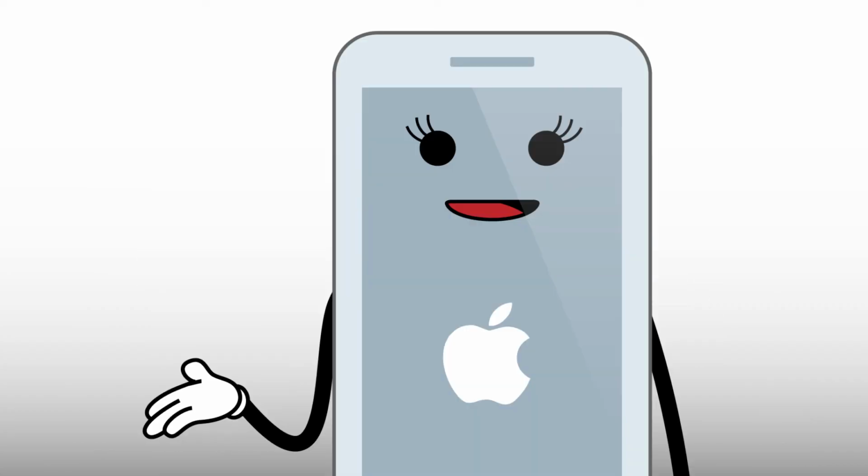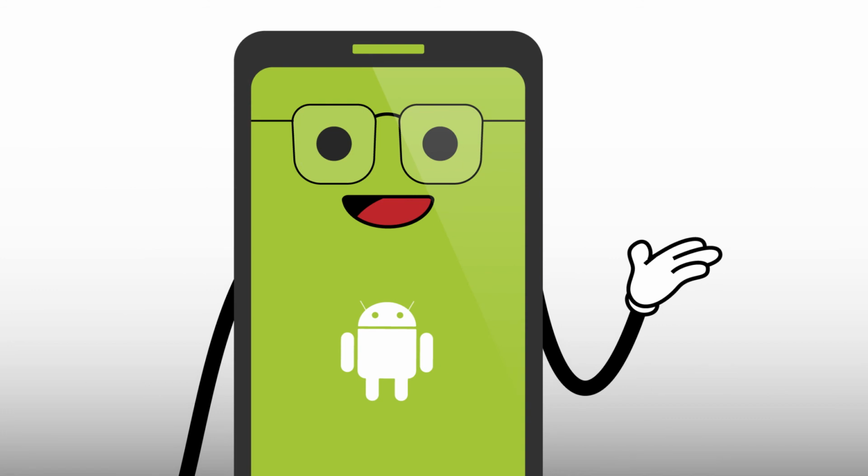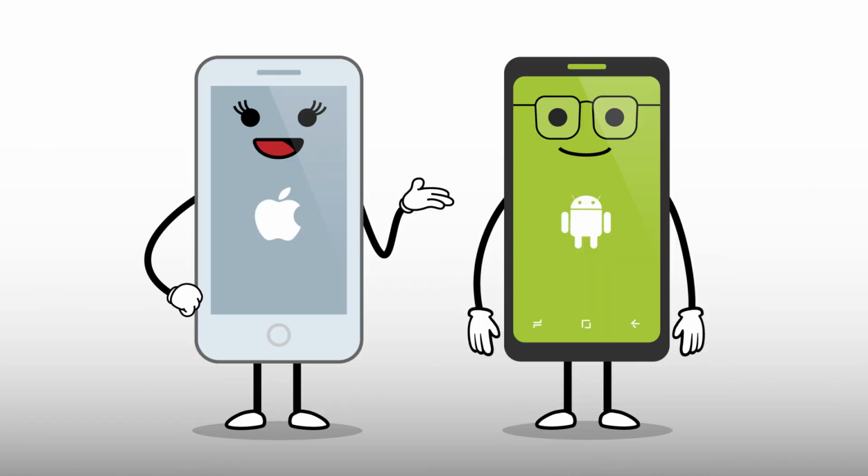In conclusion, you can see that we have essentially the same features. And we perform essentially the same tasks and functions. However, some of our features and functions are found in different locations within your device.